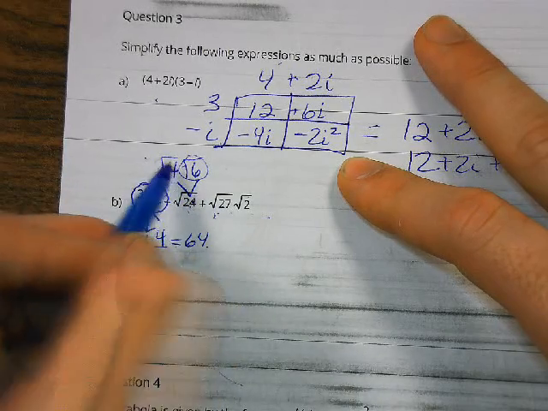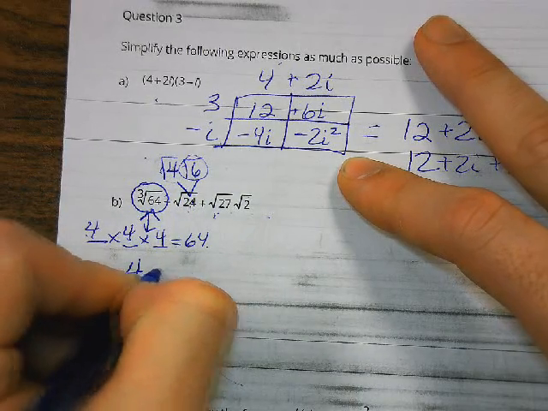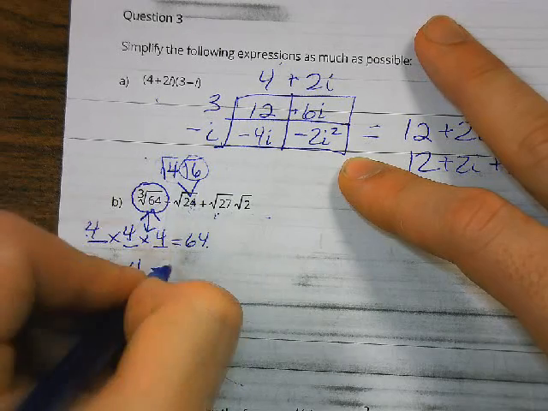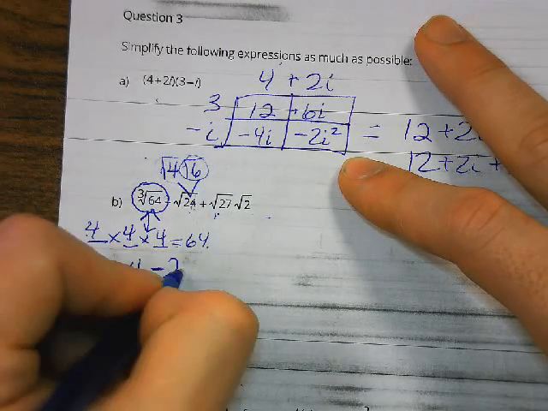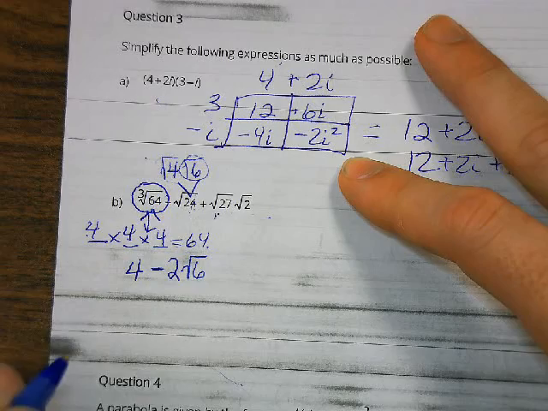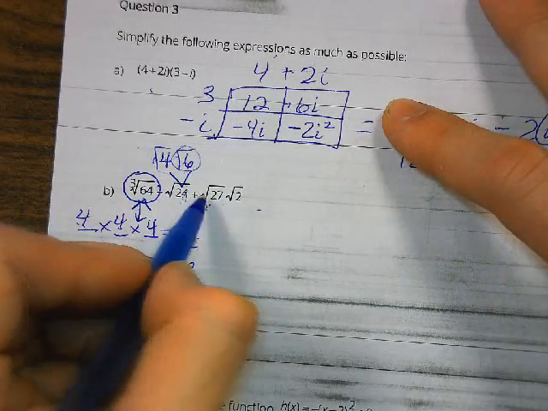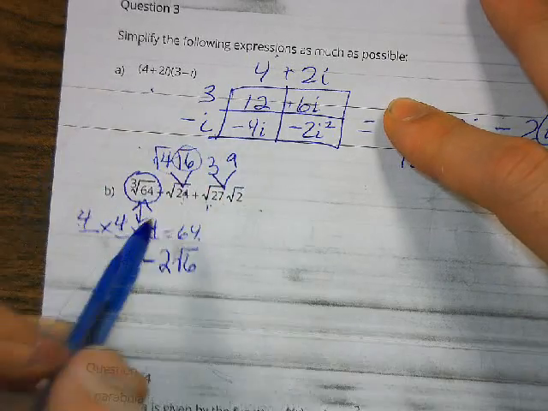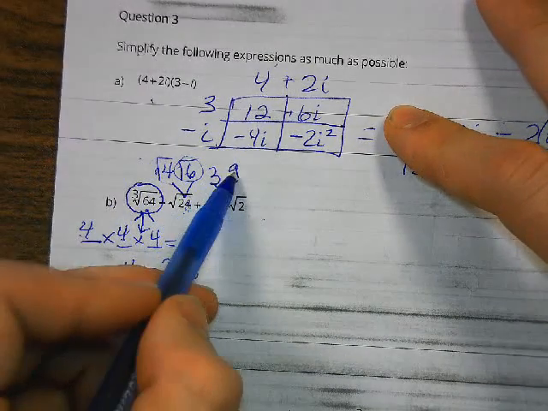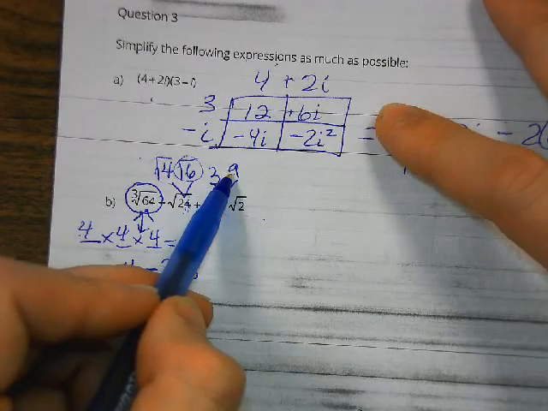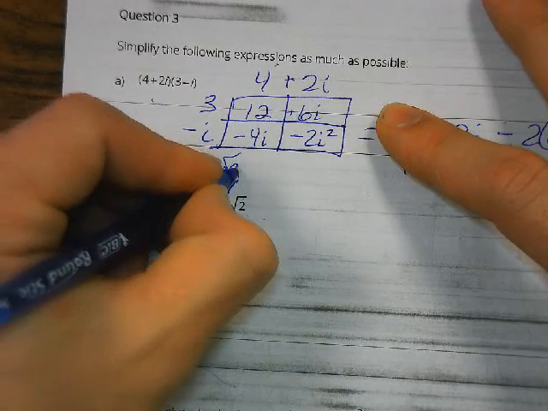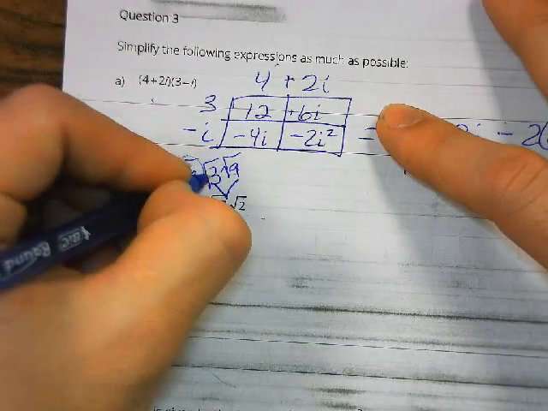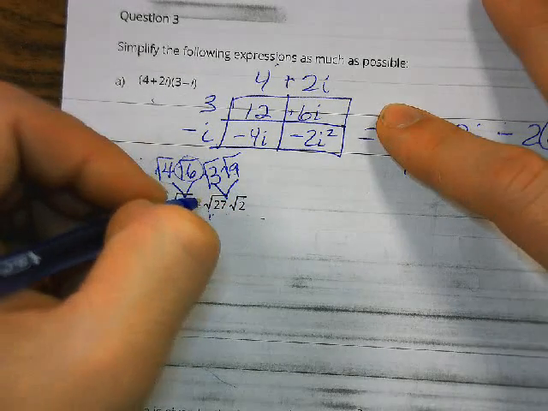Now we're going to factor 27. I'm going to break that out into 3 and 9. I chose 3 and 9 because 9 is a perfect square. The square root of 9 is just 3, and I'm only left with multiplying by the square root of 3. So this is going to be plus 3, and then we have the square root of 3 times the square root of 2.